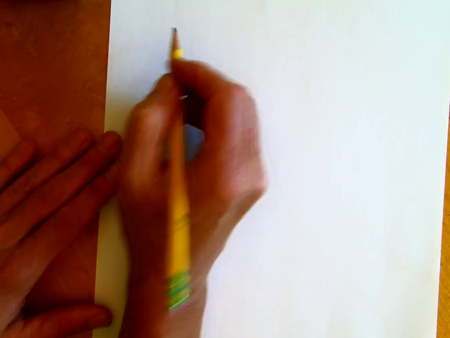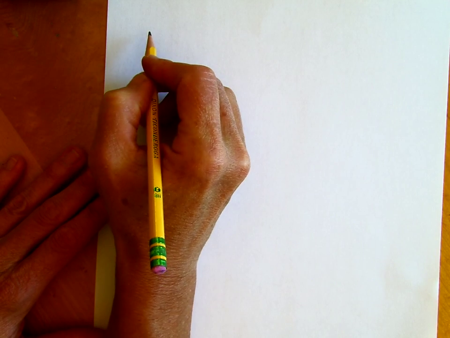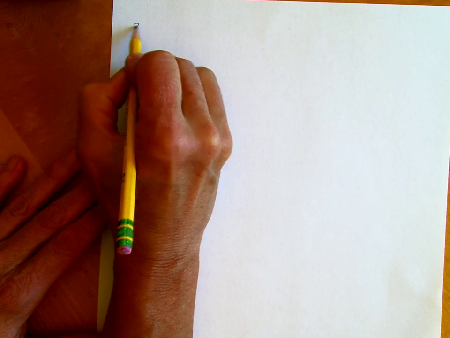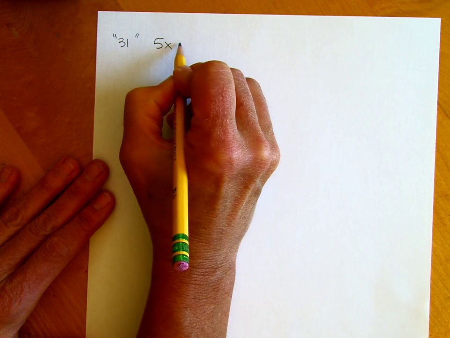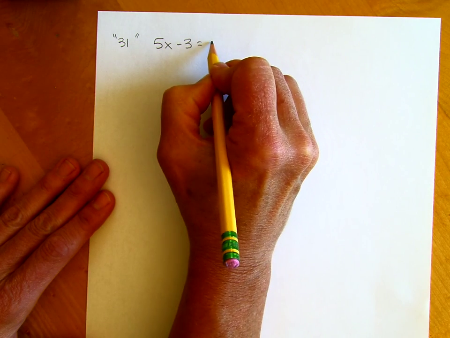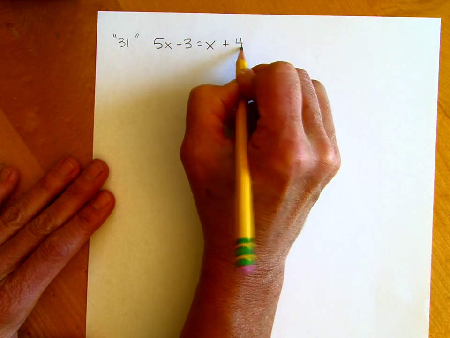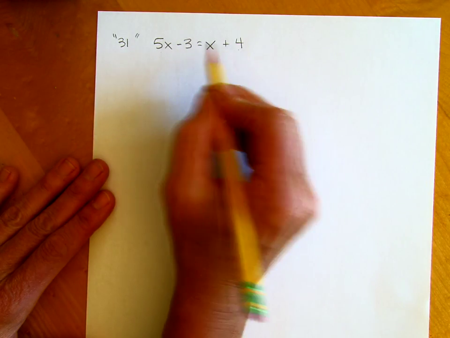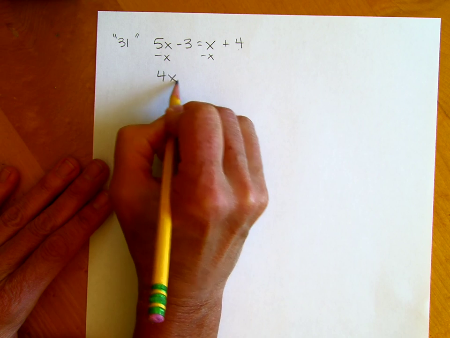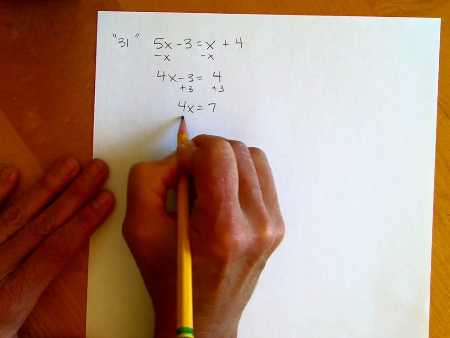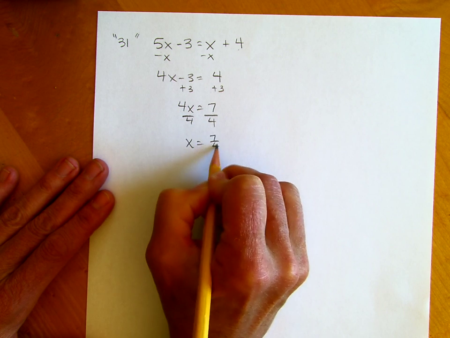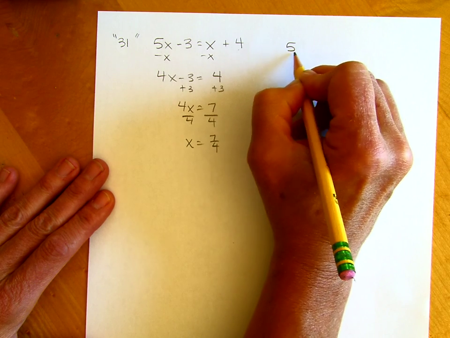And then I'm going to do one to remind you how to handle variables on both sides. And of course, I just want you guys to do the odds, so I'll do one like number 31. I'll say 5x minus 3 equals x plus 4. And I want to get all my letters on one side and all my numbers on the other. That's how I like to think about it. So I'm going to subtract x from both sides, and then I'm going to add 3 to both sides, and I get 4x equals 7. So x equals 7/4.